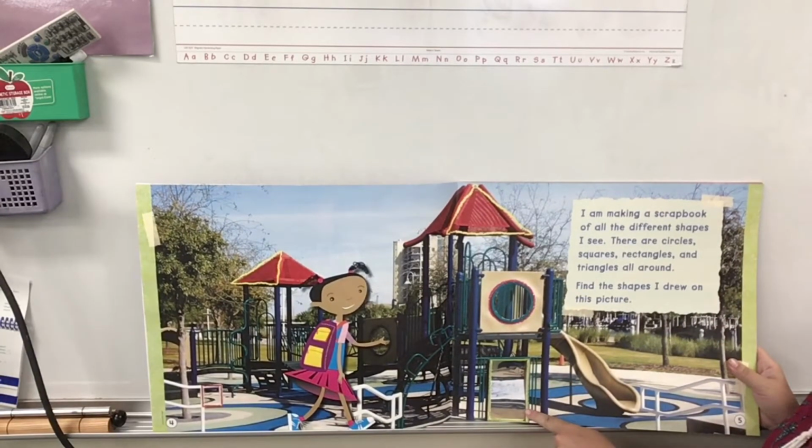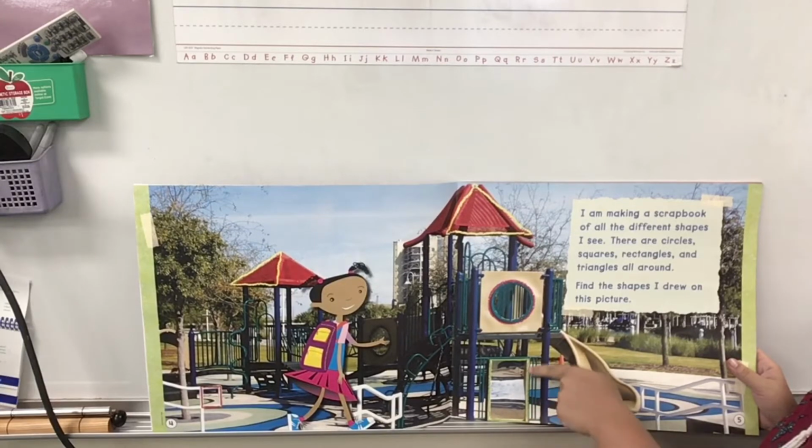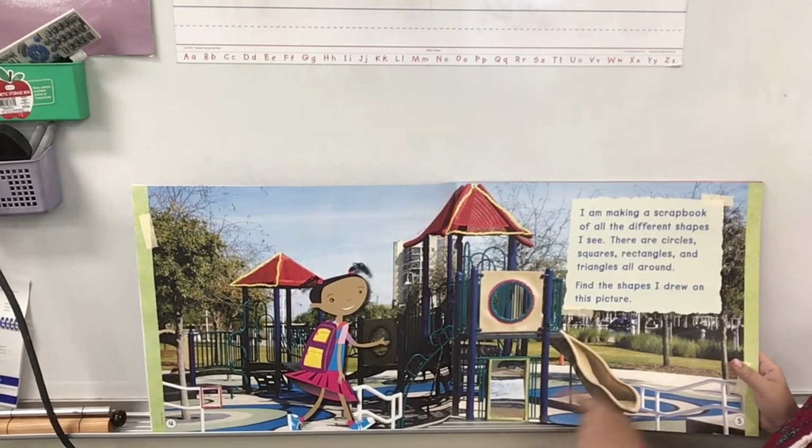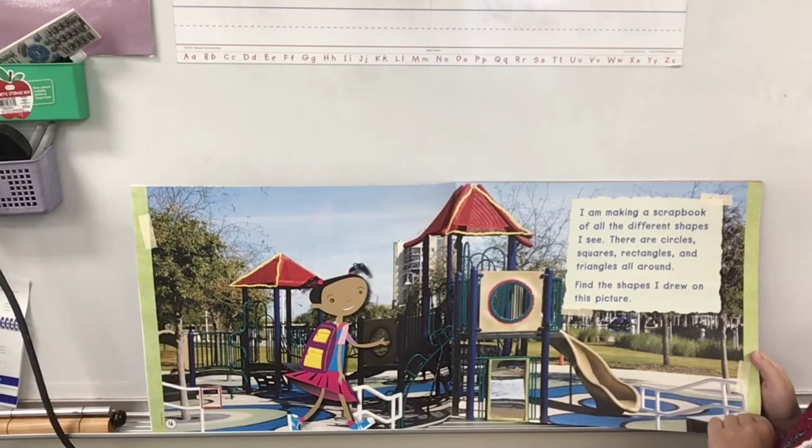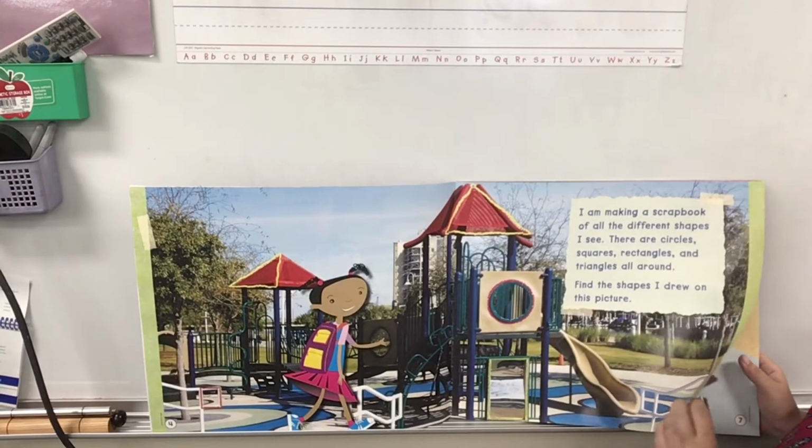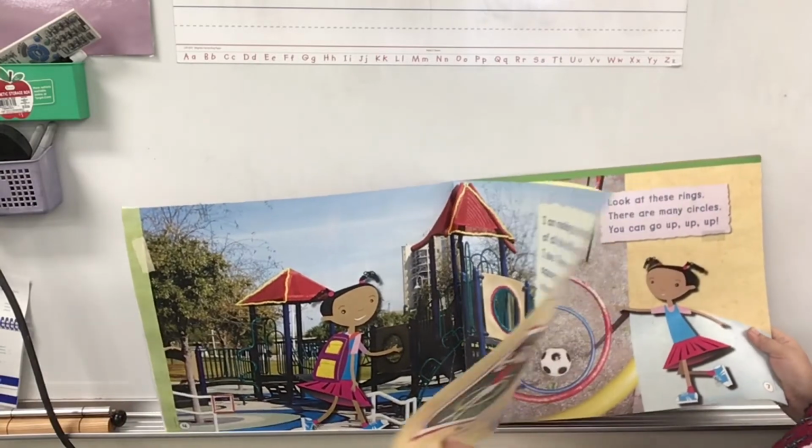Ooh, and I actually almost missed this one. She found a rectangle. Wow, that's a lot of shapes she found just at the park. And I bet if you were to keep looking, you could find even more. Let's turn the page and find out what other shapes she finds.